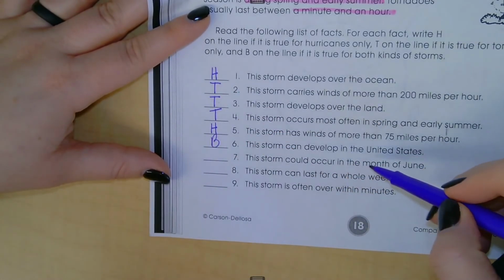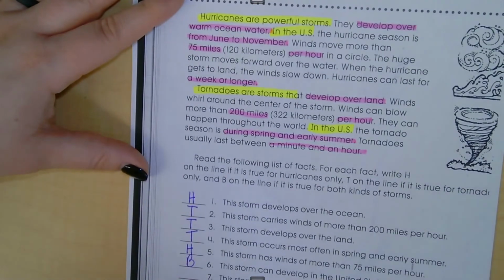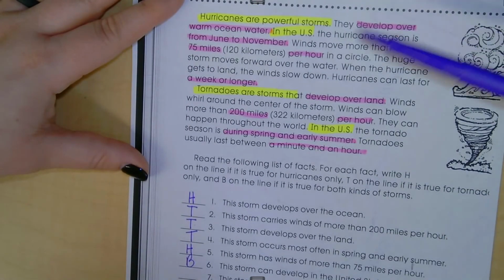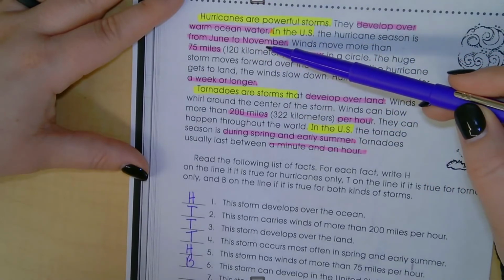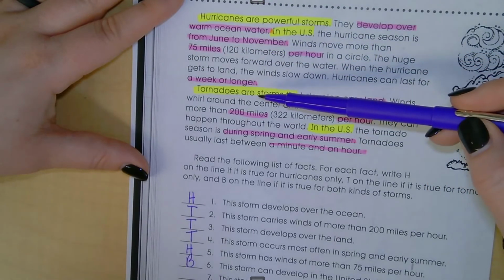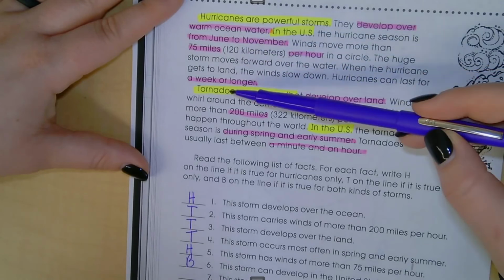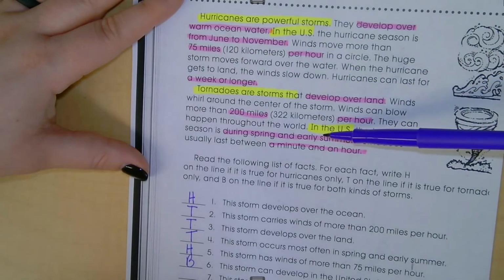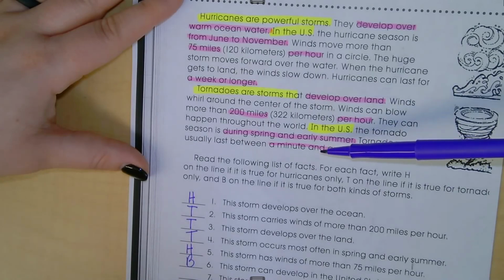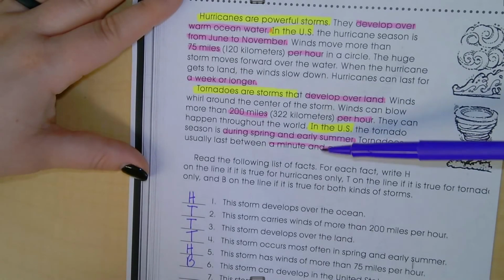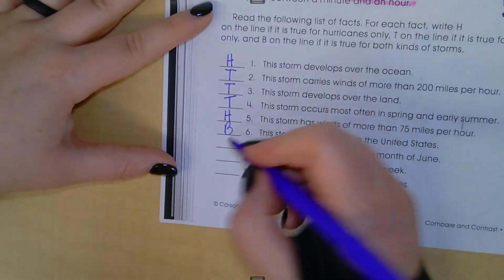This storm could occur in the month of June. Okay, well, hurricanes are June to November. But tornadoes are spring to early summer. Well, June is the first month of summer. So June would be early summer. So that would be both.